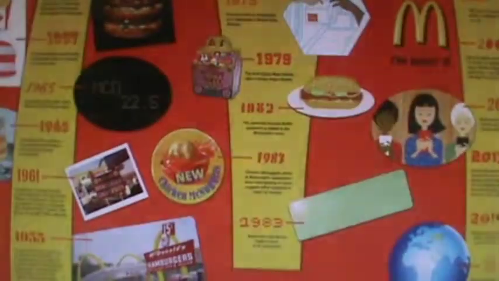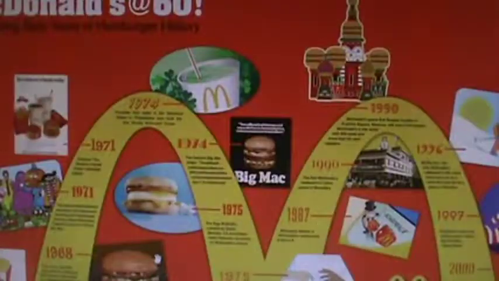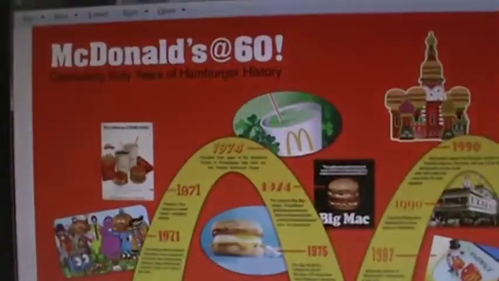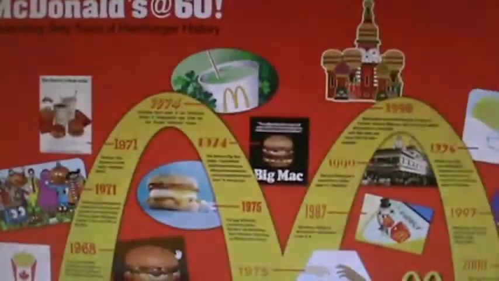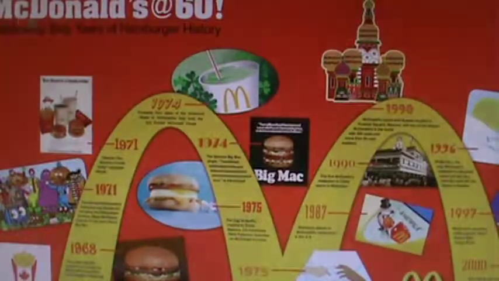It's all about love, okay? We are God's family, okay? And God's family divides by 3 to the glory of the Trinity. And it's all about the numbers. McDonald's at 60. Celebrating 60 years of hamburger history. And of course, celebrating anything, celebrating divides by 3.